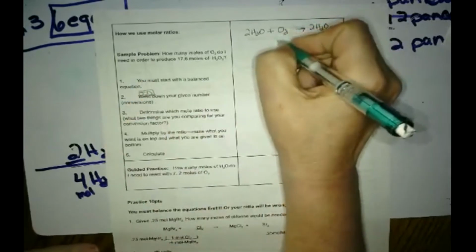And now we are going to ID, and this is on a fixed worksheet. Number 2 is ID. They gave us 17.6 moles of H2O2. Notice when you ID it, you put it right under what you need, and I need to know what the measure is because you're not always going to find moles.